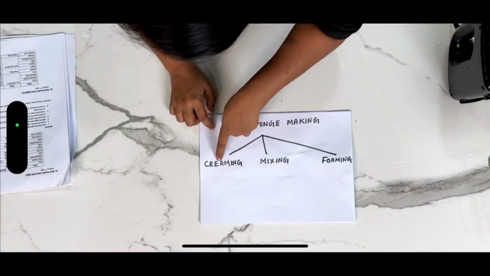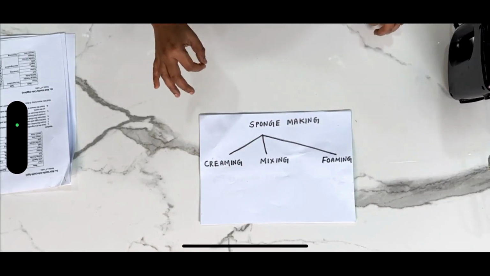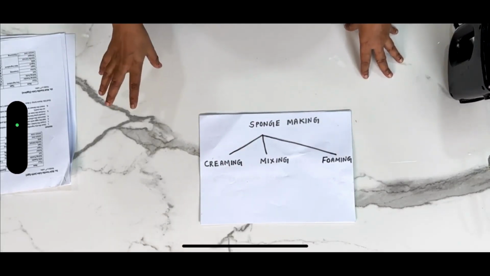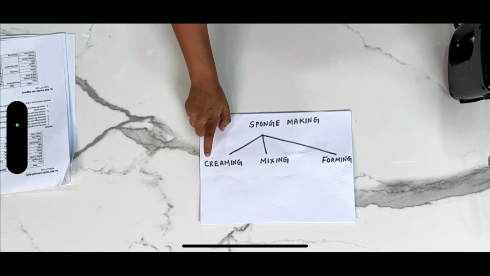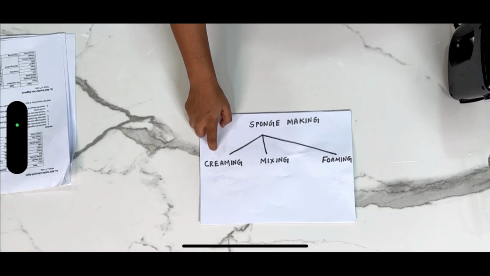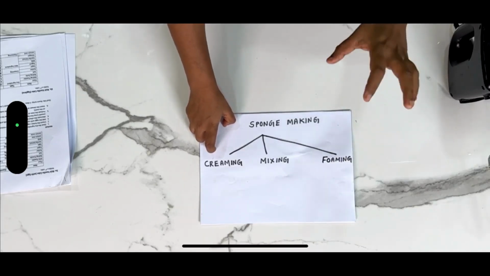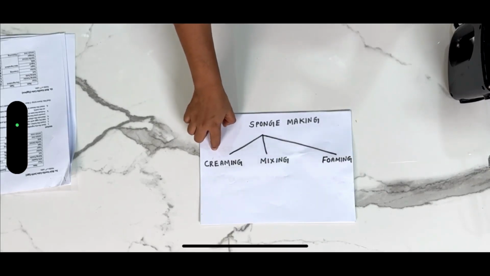So the first method is the creaming method. Most of the butter based sponges are going to be in the creaming method. Why it is called creaming is because you're going to cream the butter and the sugar together and start accumulating air from the first step. So what happens when you cream the butter and sugar? The crystals of sugar are going to cut through the fat and introduce air into your butter. It's going to aerate your butter.